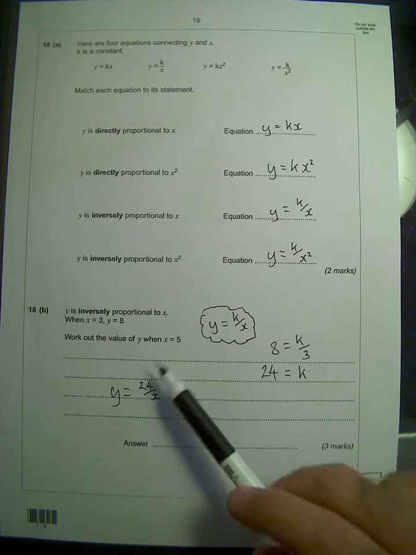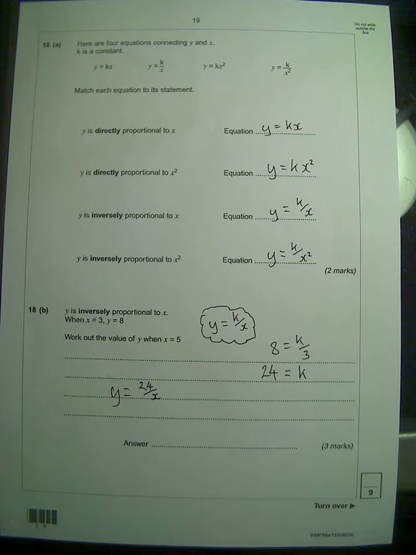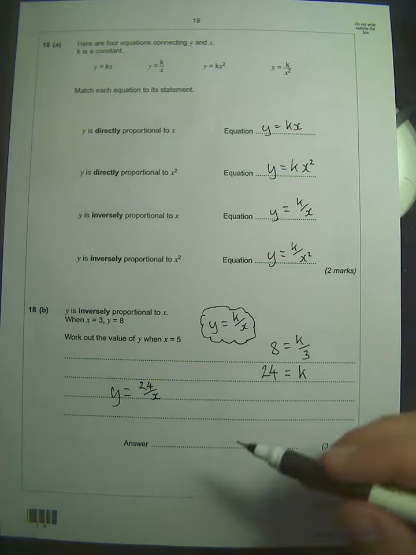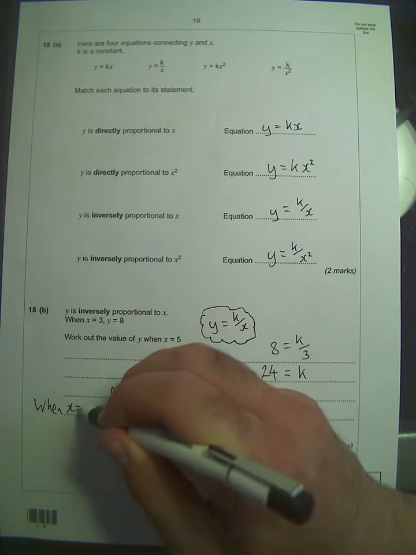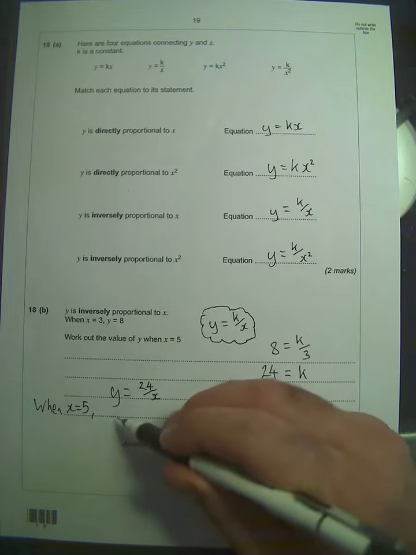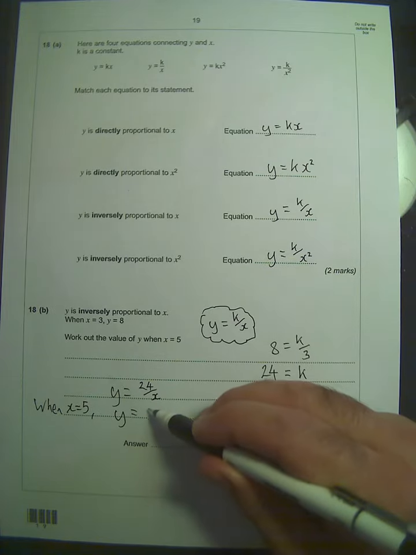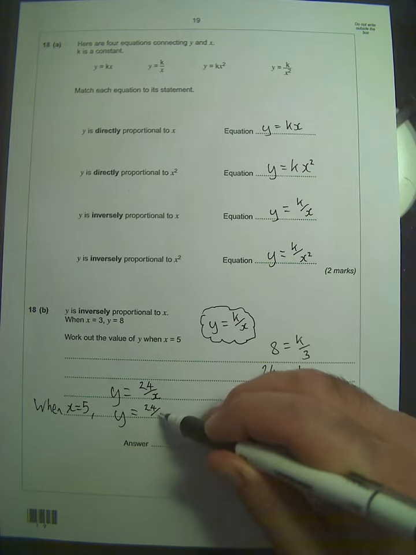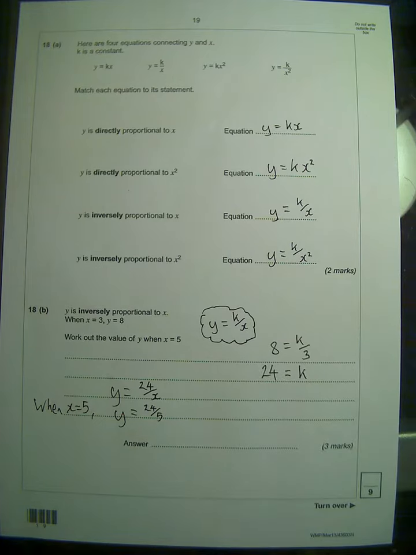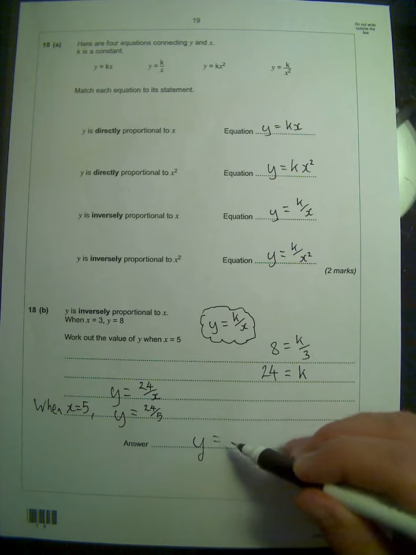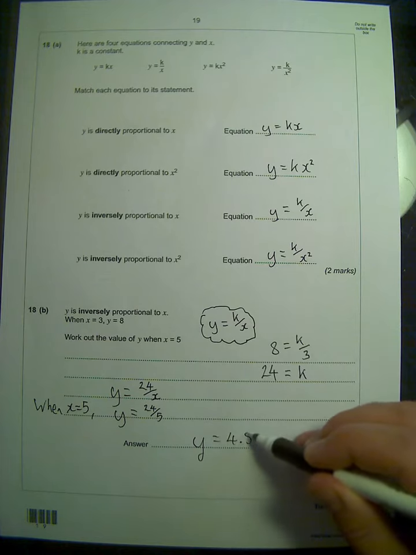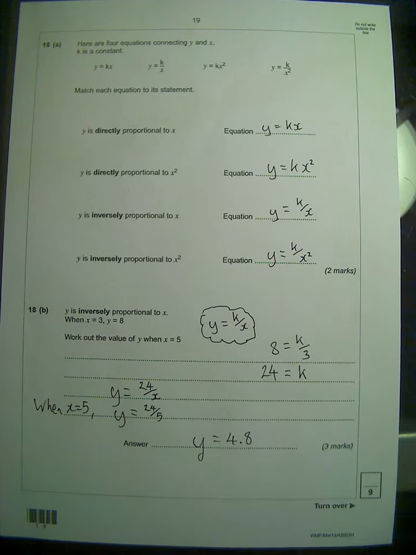And then the question is asking us to work out the value of y when x equals 5. So when x equals 5, y equals 24 divided by 5. And 24 divided by 5 is 4.8, so y equals 4.8 in this instance.